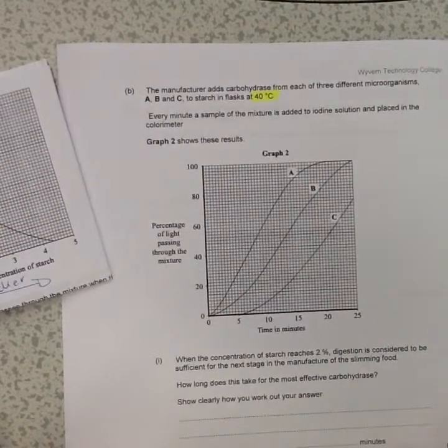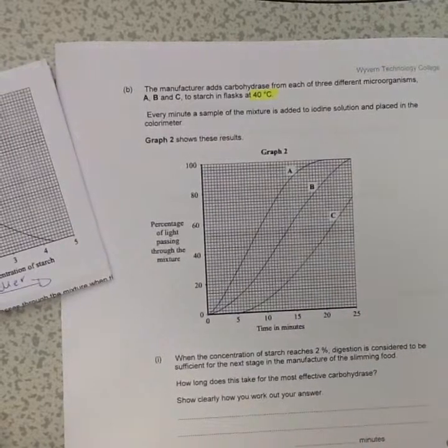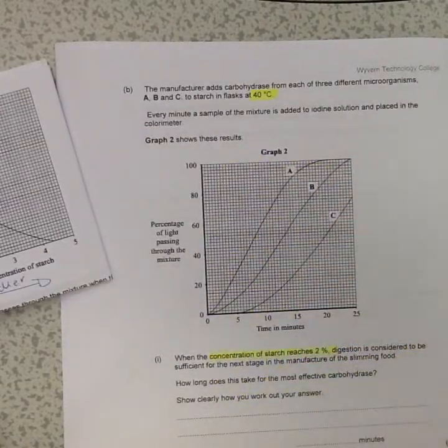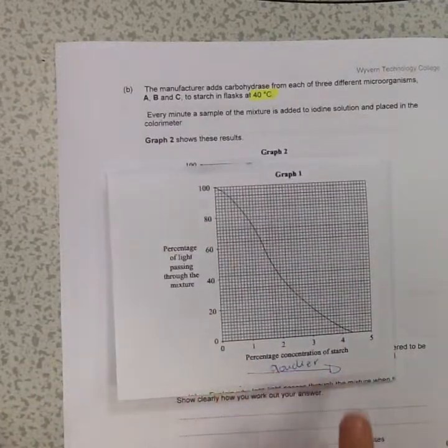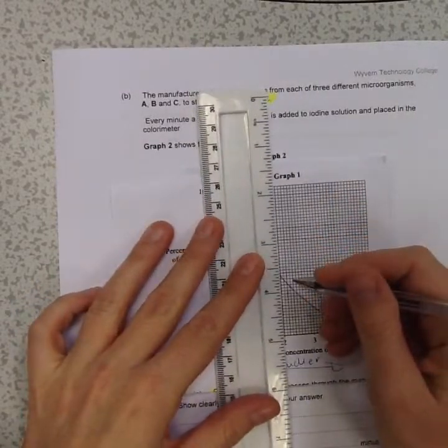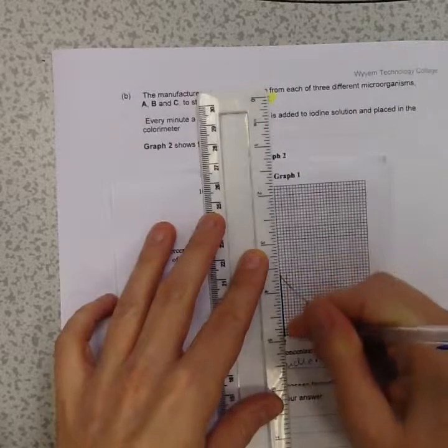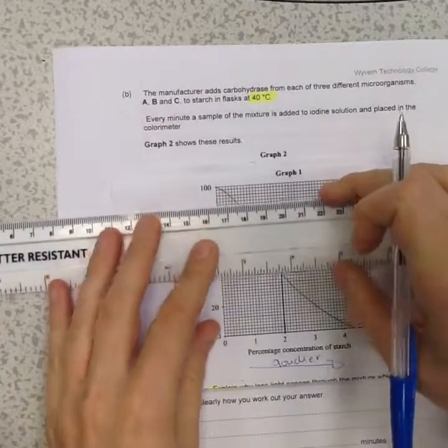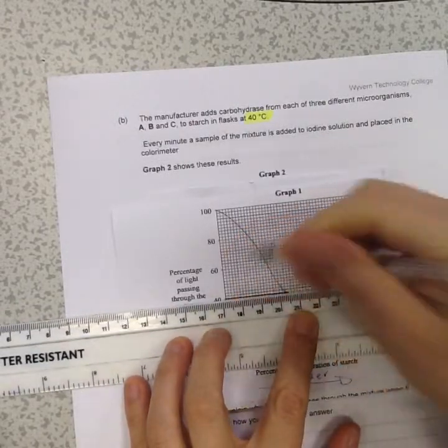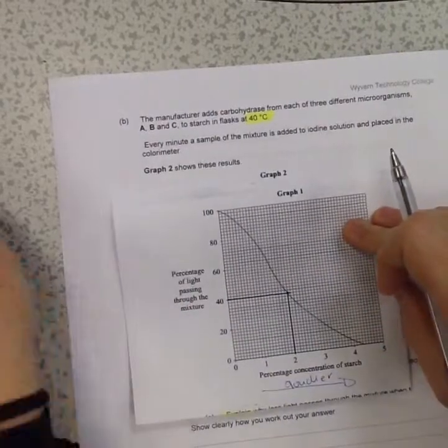Okay, so when the concentration of starch reaches 2%. Now on this graph, it doesn't look like it's linked at all to the question. So what I need to do is to go back to my first graph and look at the concentration of starch reaching 2%. Because that's the only graph that refers to that. So if I bring my first graph back in, there's the percentage concentration of starch. So I find 2%, and I'm going to draw up to the line, okay, and then across, okay, and I can see that that value is 40.